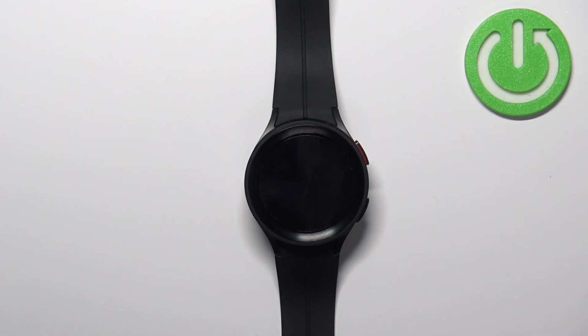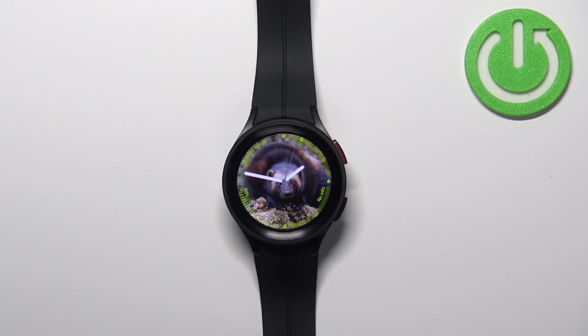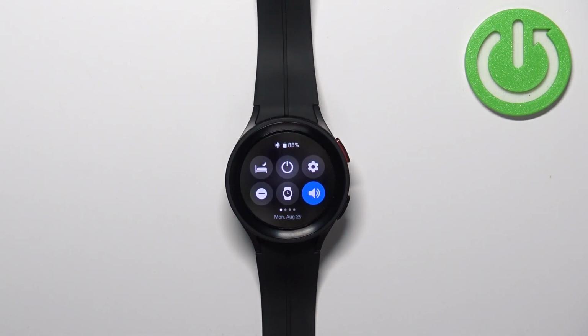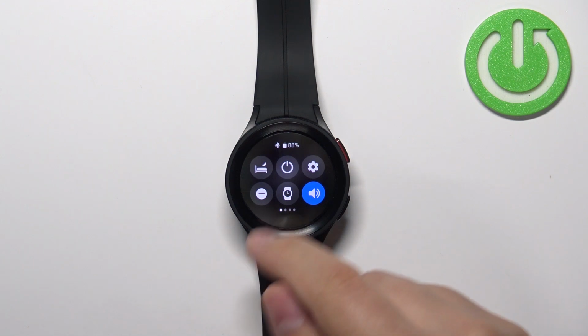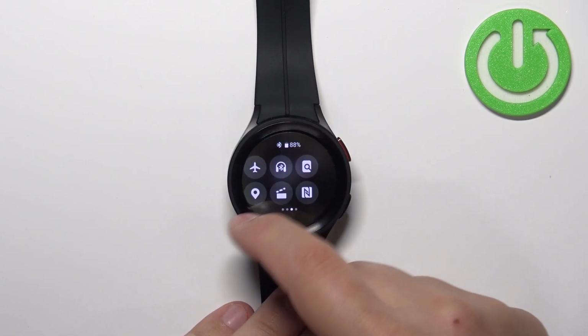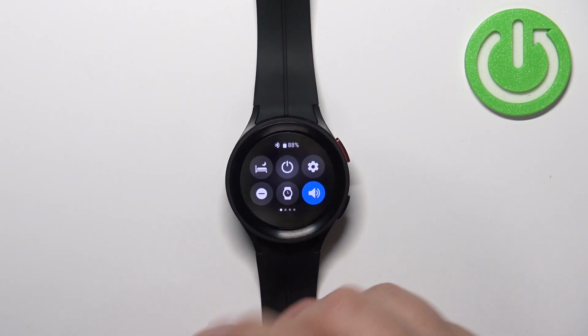First, we need to wake up the screen on our watch. You can do it by pressing the home button. Once you wake up the screen, you can swipe down from the top of the screen to open the quick panel, and on this panel you should see the bedtime mode icon. Looks like this. If you don't see it, you can scroll through the different pages of the quick panel to find it, but by default it's right here.